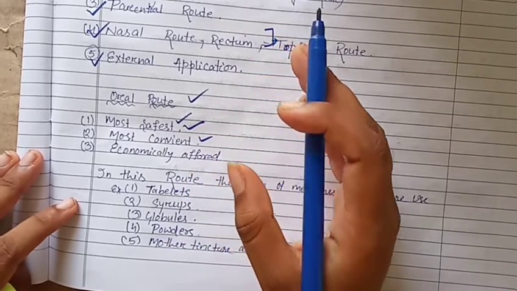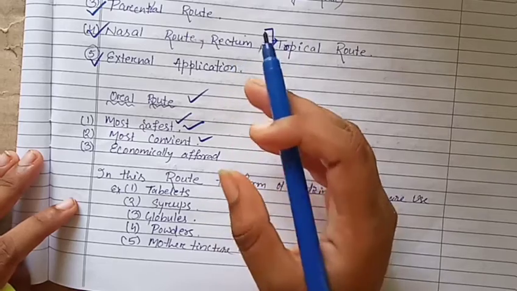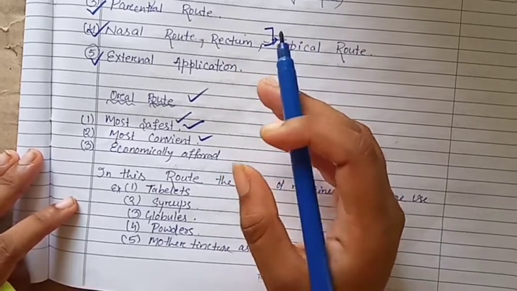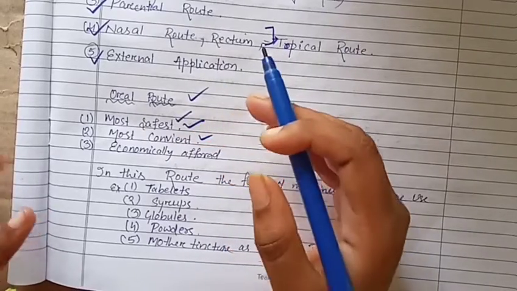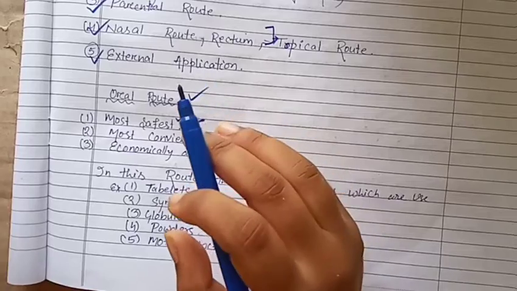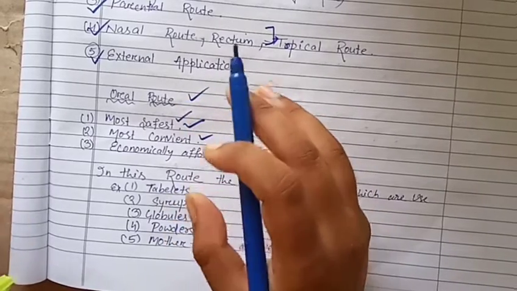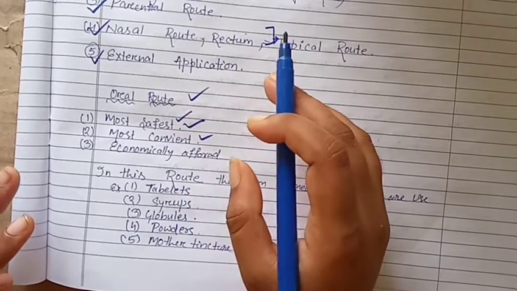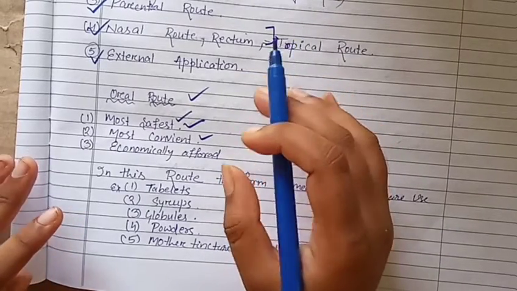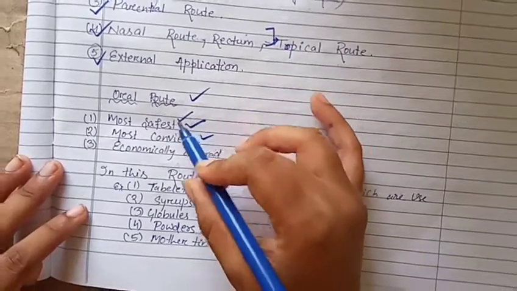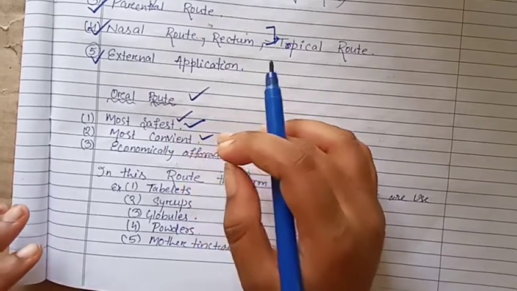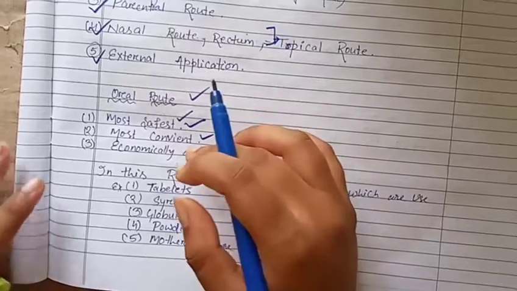defensive organisms, defensive antibodies present in the mouth, and many chemicals such as lysozyme. They can fight different types of foreign pathogens and engulf them, so this route is safest because so many sophisticated things are not applicable on this route.